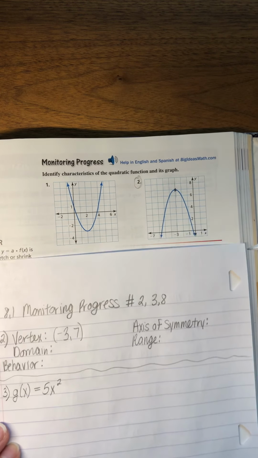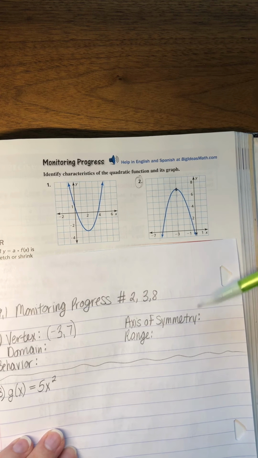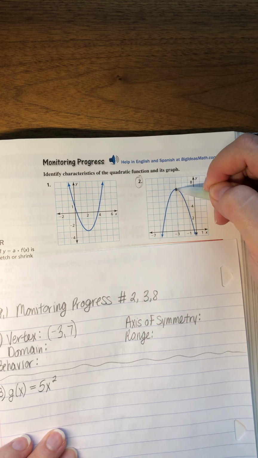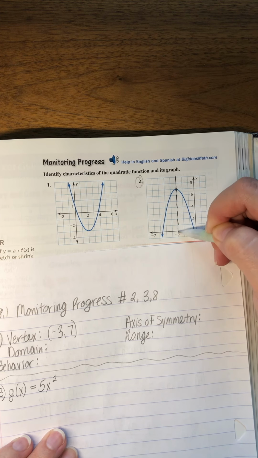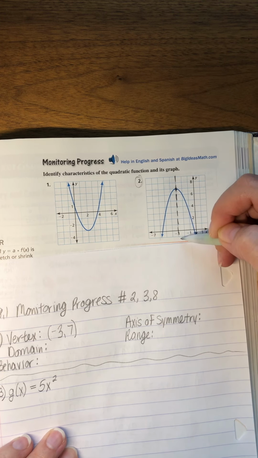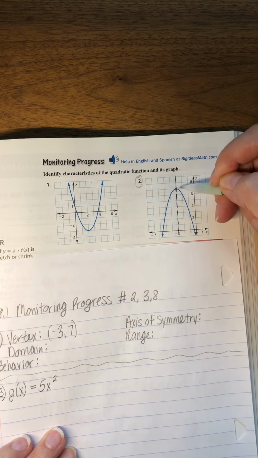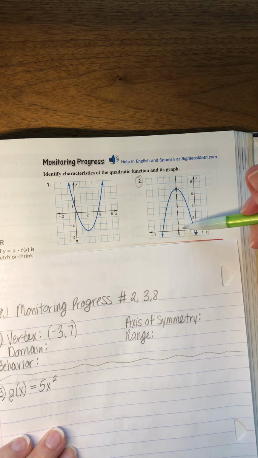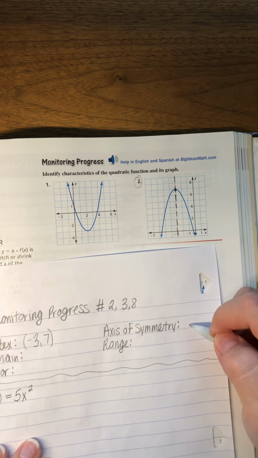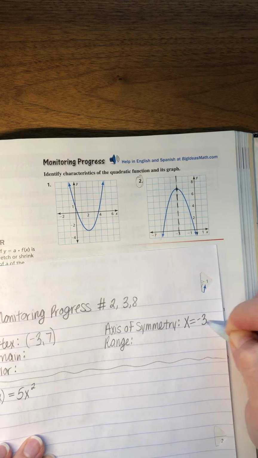Next up is the axis of symmetry. The axis of symmetry is the line that passes through the vertex, and it's going to cut our parabola in half. When I draw it in on my graph, I'm going to draw a dotted line because it's not really there, it's just kind of a visual effect. Let's look at where this dotted line crosses the axis. It's crossing the x-axis here at -3. So that means that the equation of this line is x = -3.